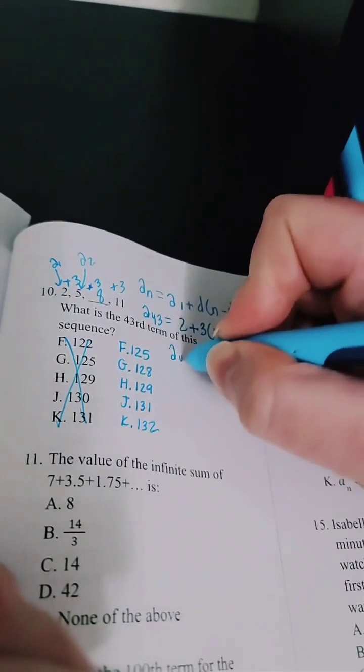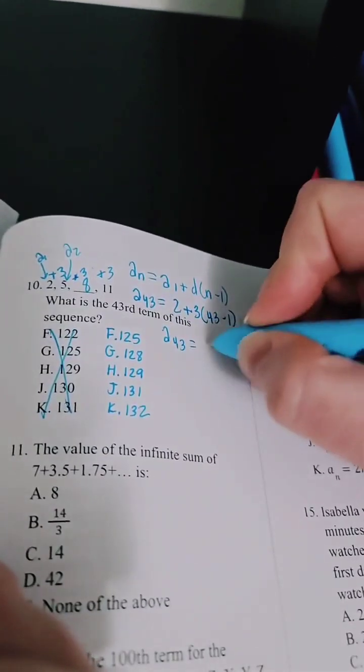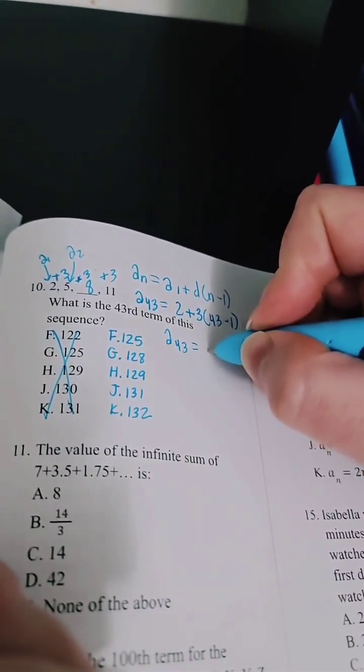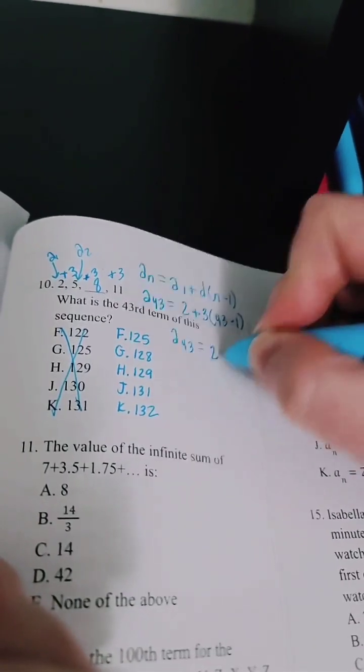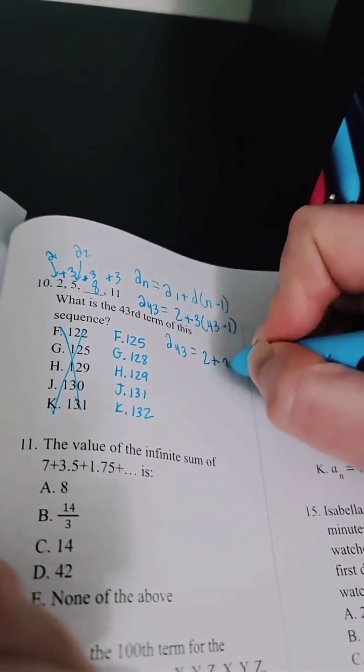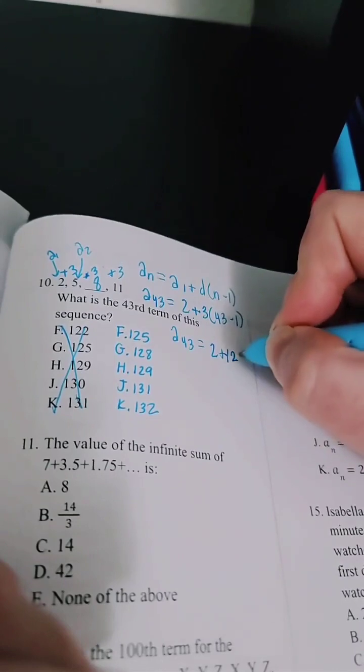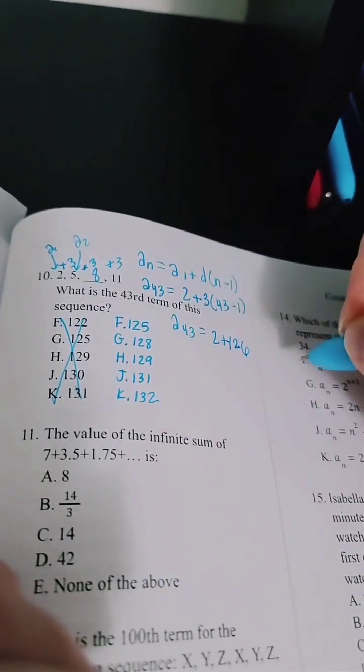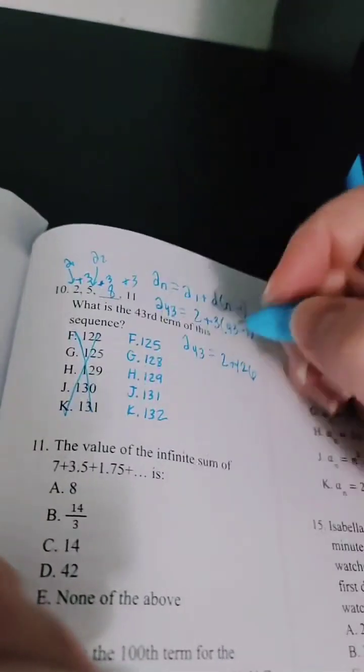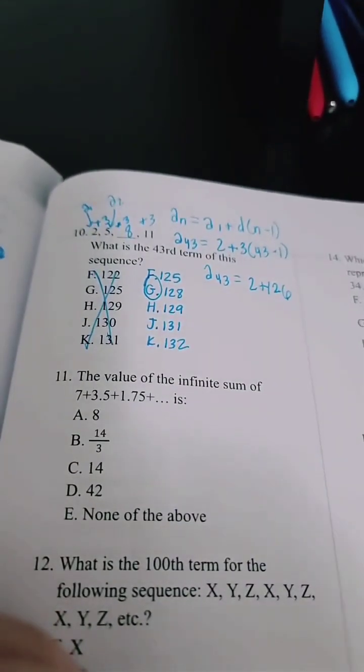So now we're just going to solve this. That's going to be 2 plus 126, which is 128, so it would be G. Okay, so let's keep going.